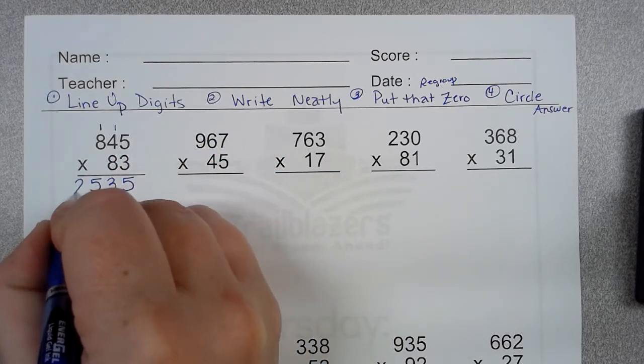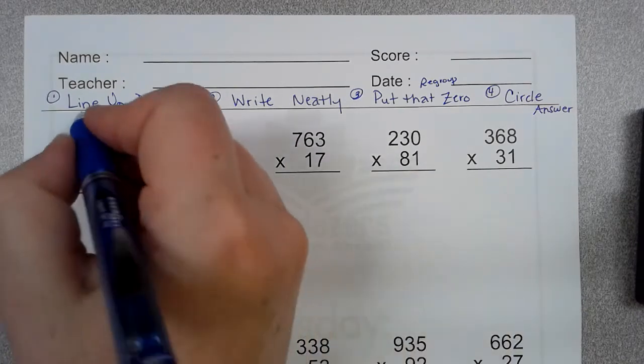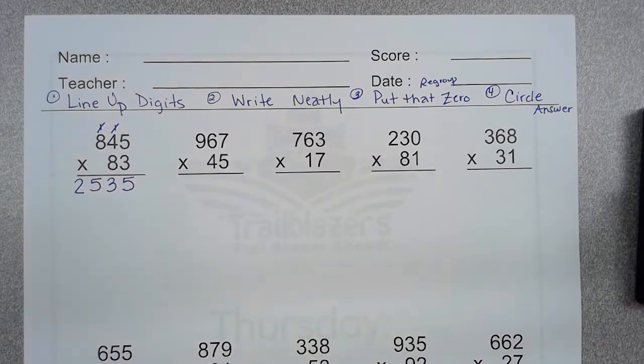Now, I've kept everything lined up, so I'm going to mark these out so I don't get confused and use them again.